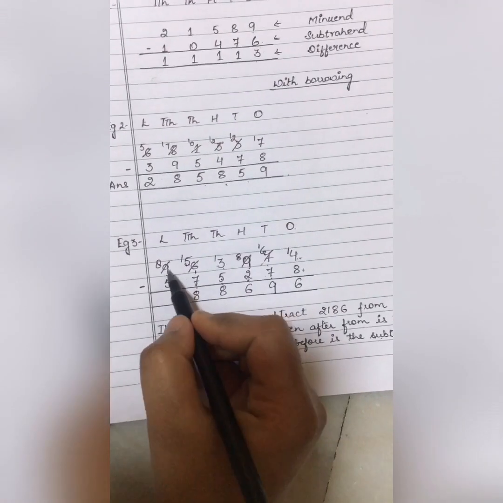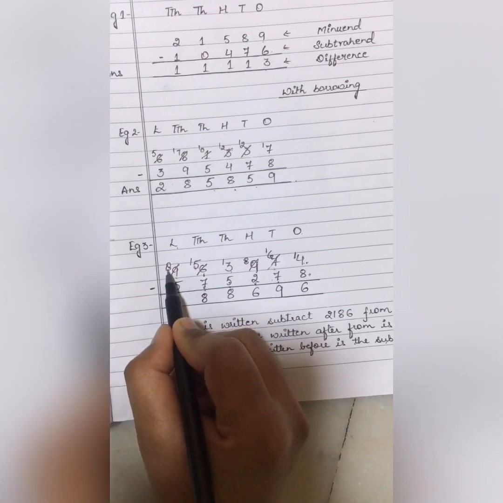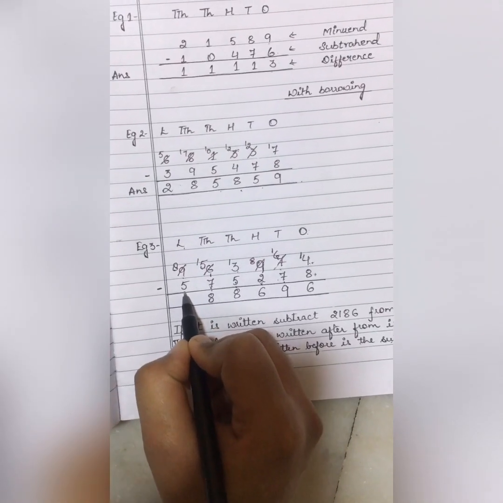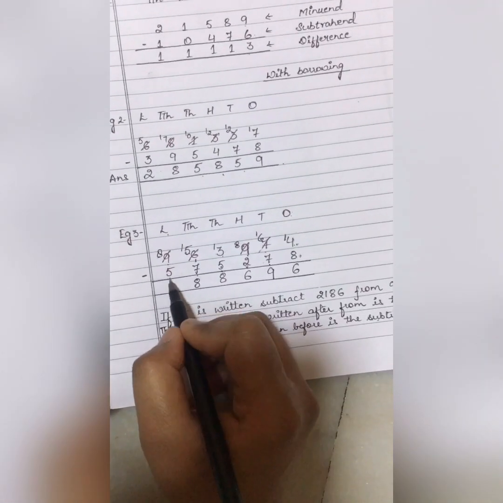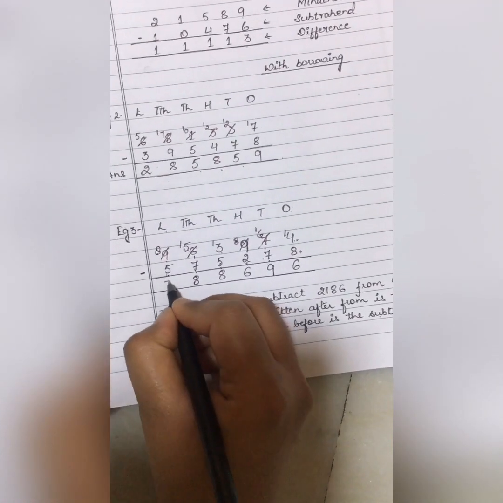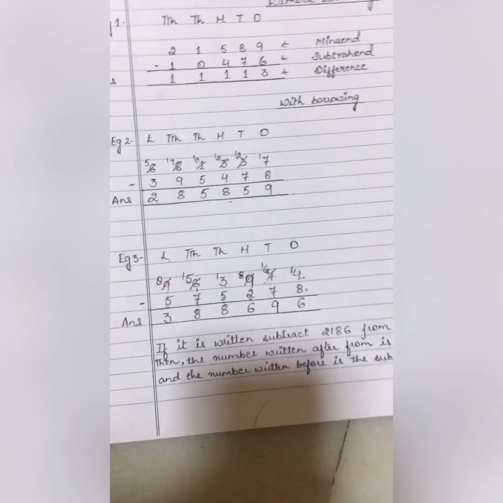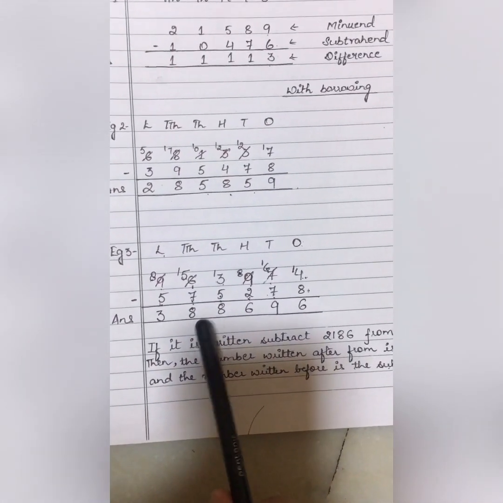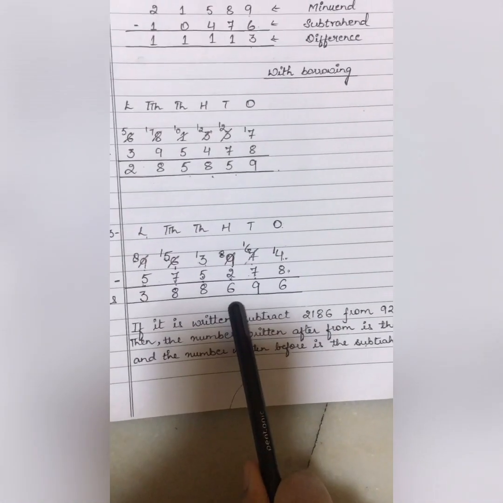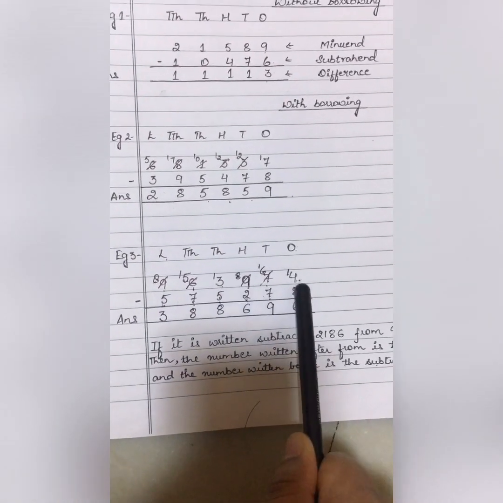Very good. Now at lakhs place, we can see that on the top a greater number is there and below it is a smaller number. So it can easily be subtracted. 8 minus 5 is 3. So here we can see that the answer comes 3,88,696. Children, you have to show this working.